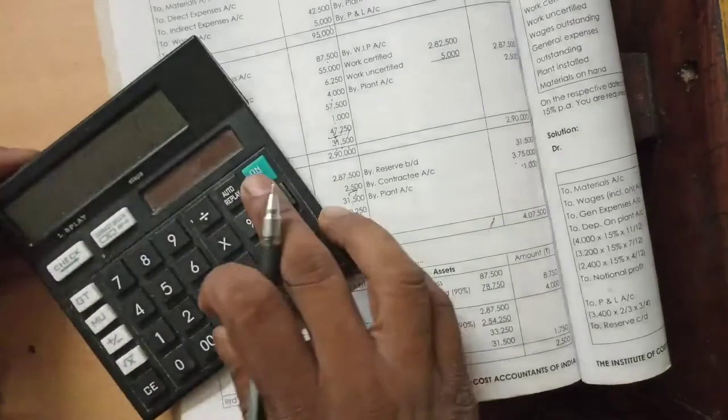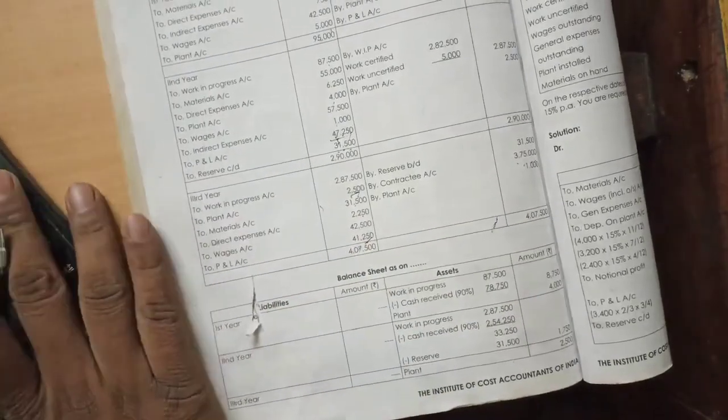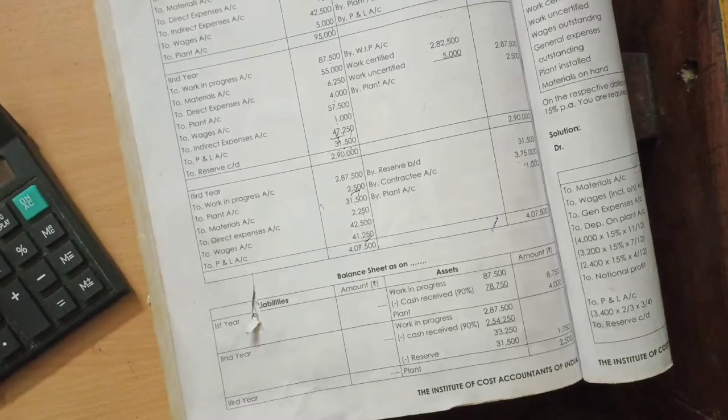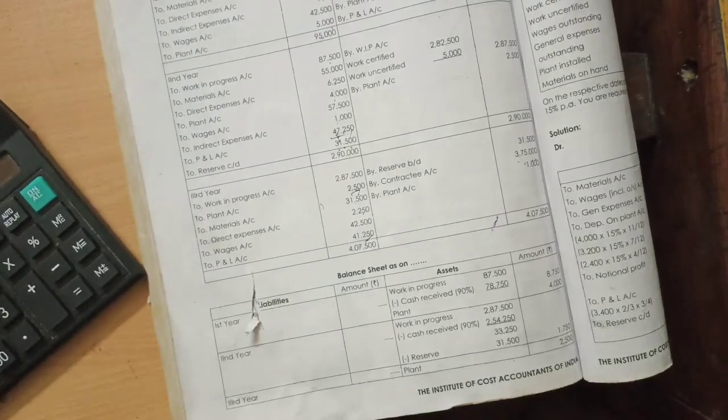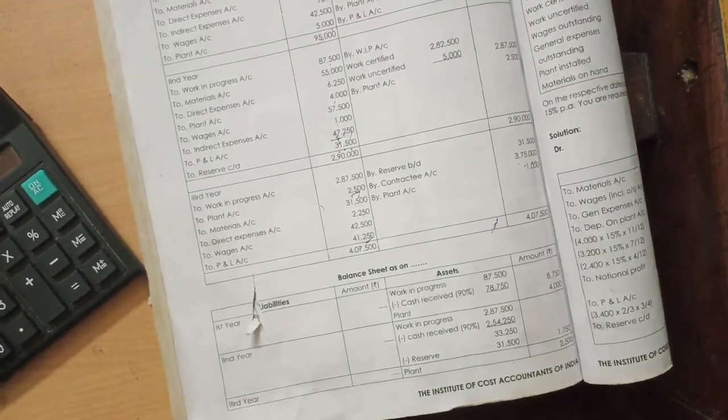Same procedure, same method again. The notional profit we calculated. Wages account 42,000.